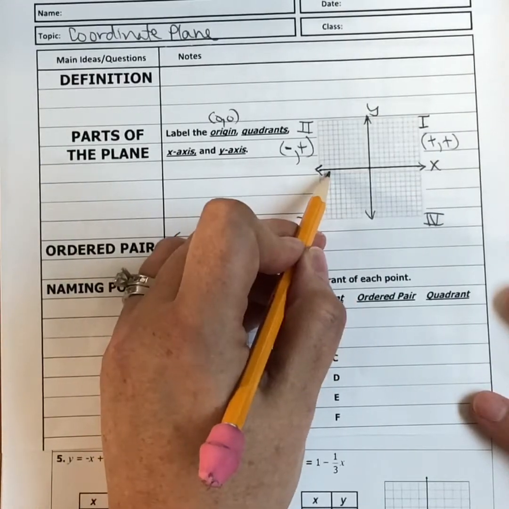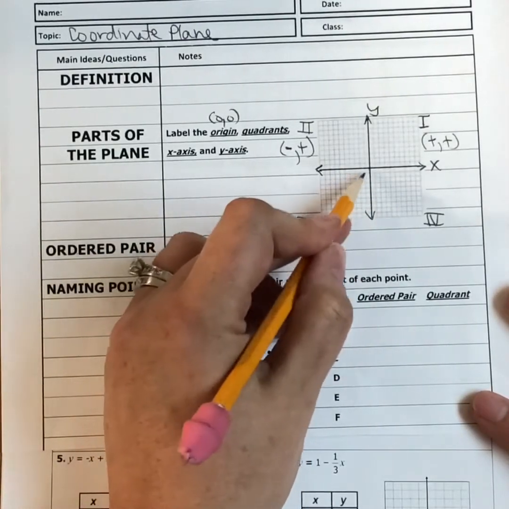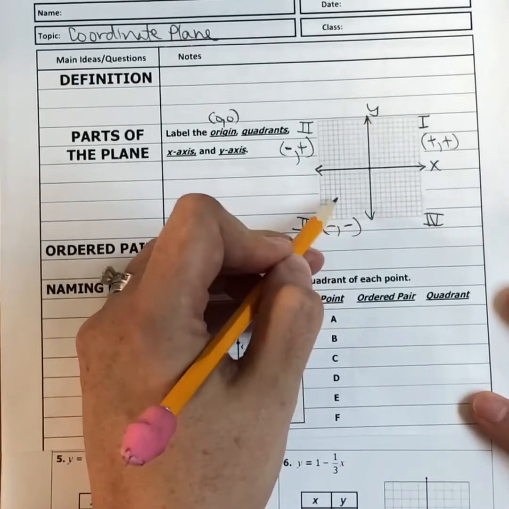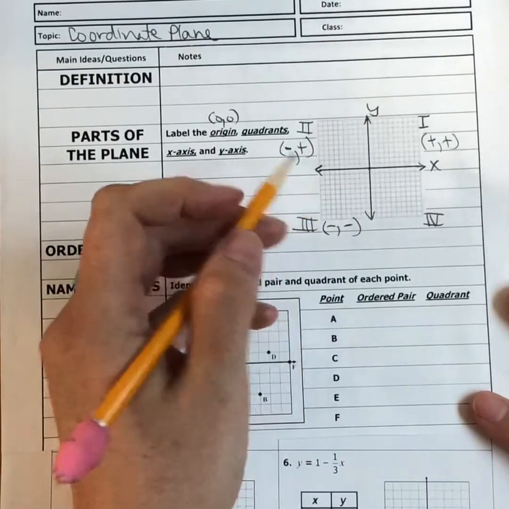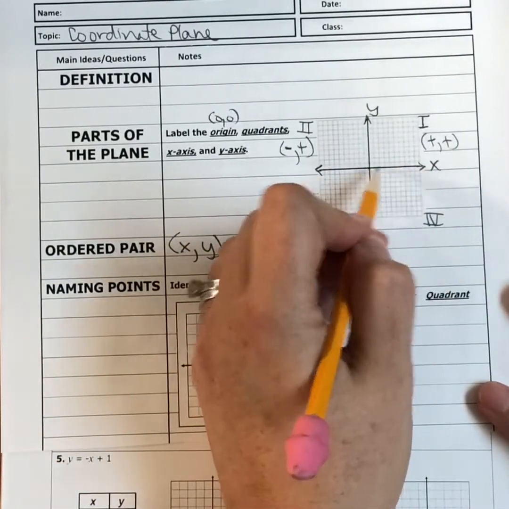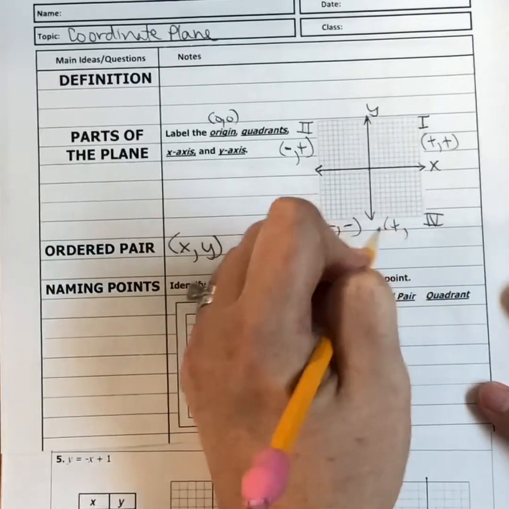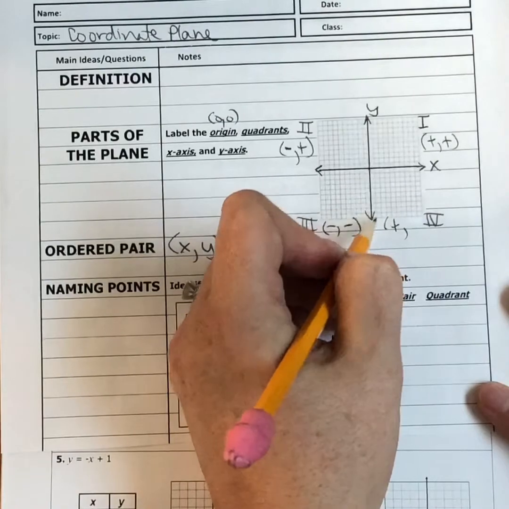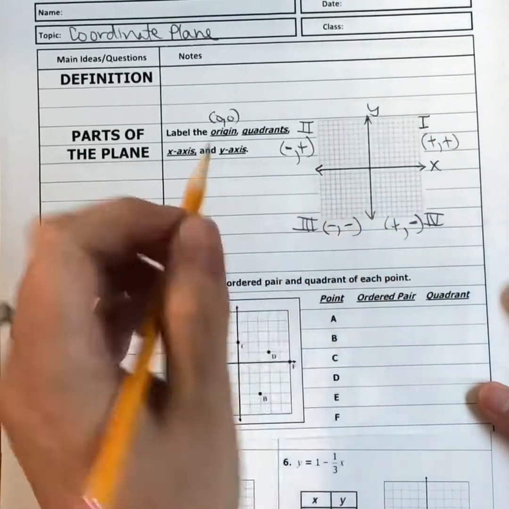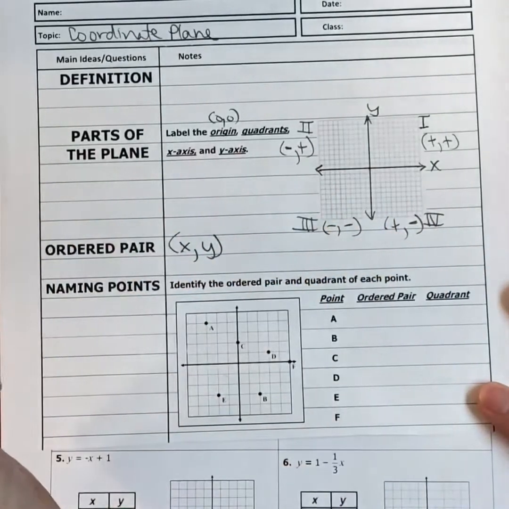In quadrant 3, the x's are to the left of 0, so they're negative, and all of the y's are below the origin, below 0, so they're also negative. We call that the negative quadrant, where both the x's and the y's are negative. Then in quadrant 4, the x's are to the right of 0, so all the x's are positive numbers, but all of the y's are below 0, so the y coordinates are negative. So every point in quadrant 4 has a positive x but a negative y.